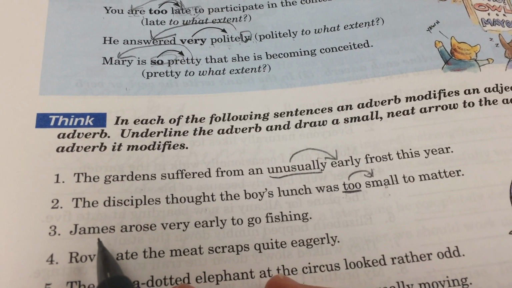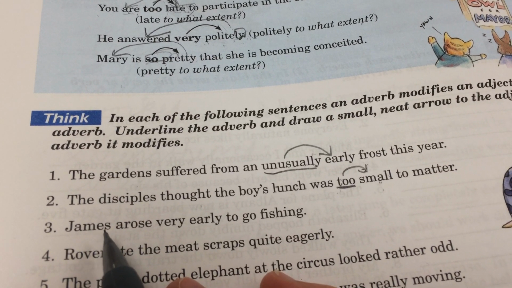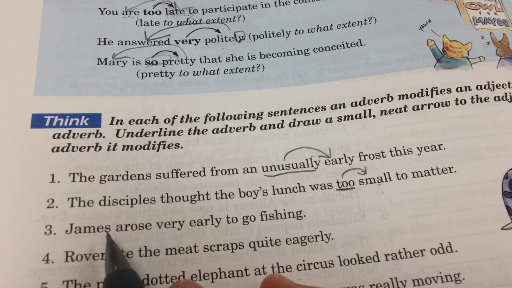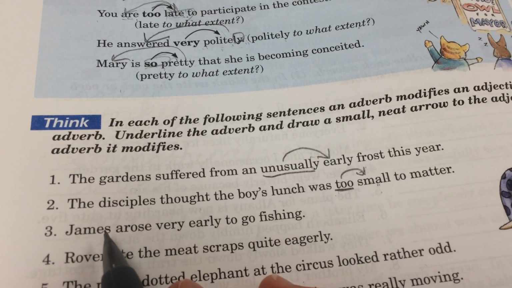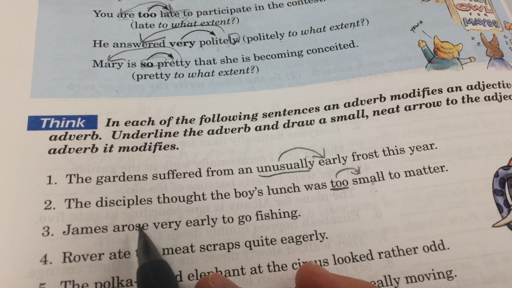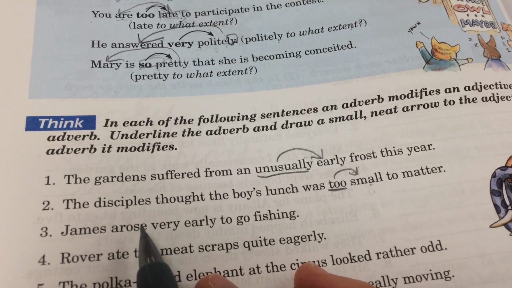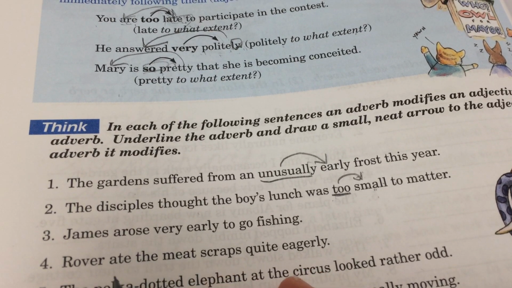Number 3, James arose very early to go fishing. James arose. And do you see any clue words or clue things about adverbs?